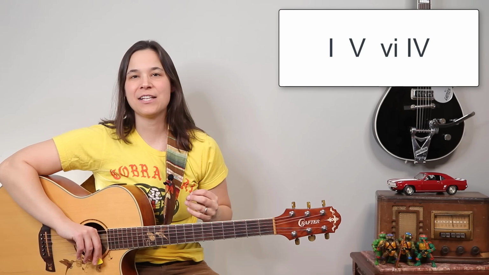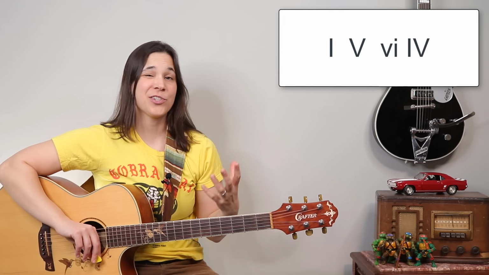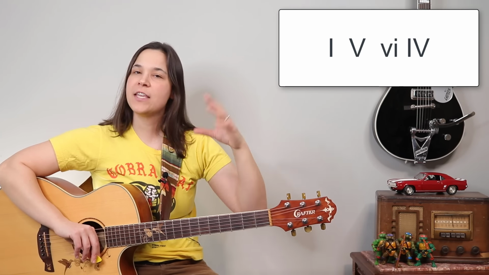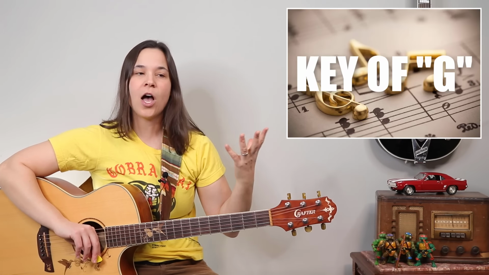So this first progression I'm going to show you is very, very common in pop music. It's going to be the 1, 5, 6, 4 chord progression. And I know what you're saying, Lauren, what does that mean? So the numbers are just telling you what chord to use. It's a little music theory, but we're just going to keep it simple because I'm going to give you the chords here. We're in what's called the key of G, most of these songs, okay?